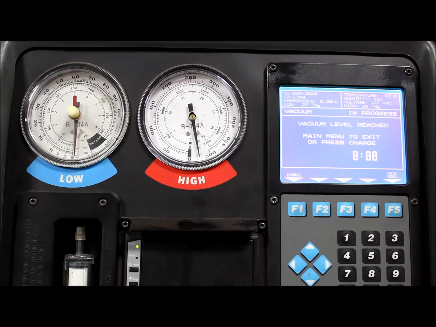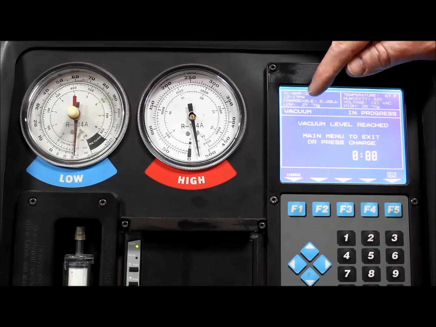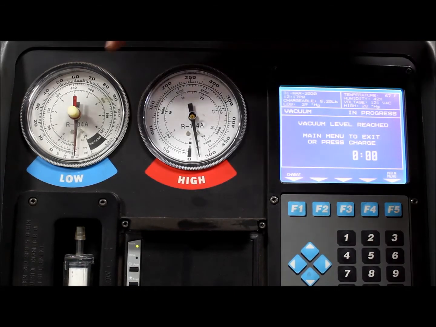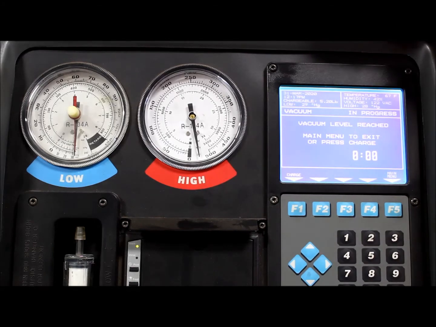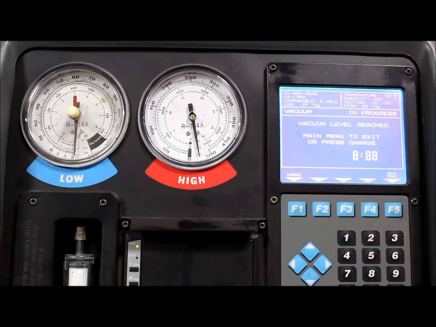Okay, so we're just going to wait probably 2 or 3 minutes. Right now it's still at 29. We'll watch our manual gauge, see if that moves, and we'll come back in a couple minutes and check it.